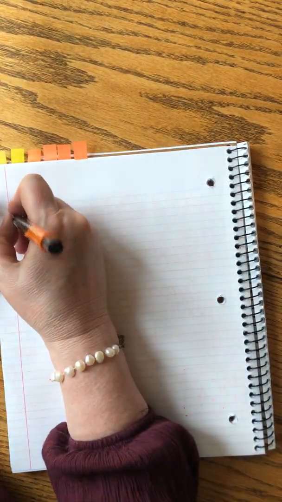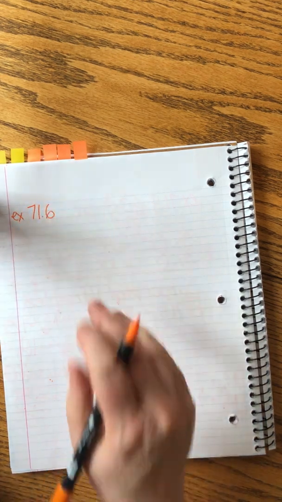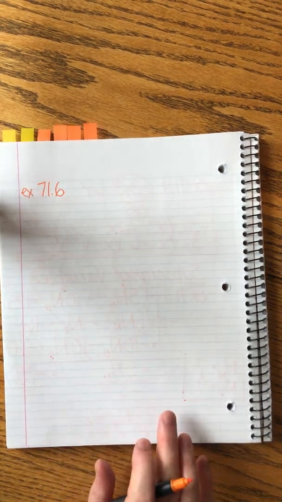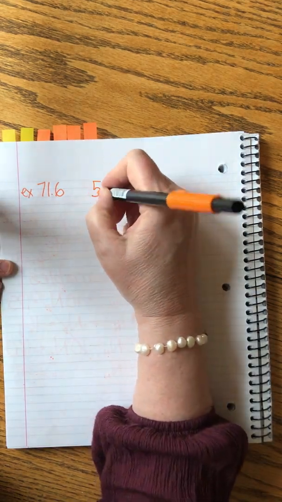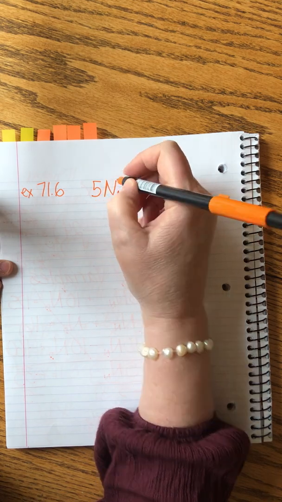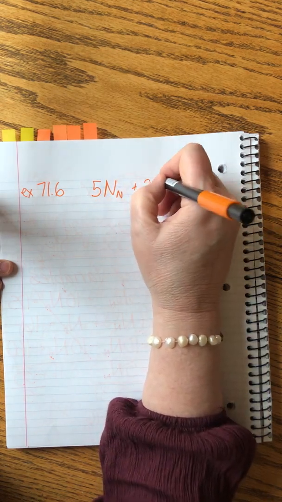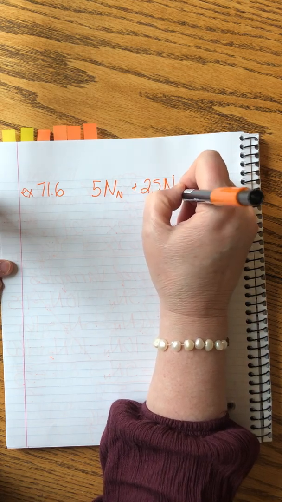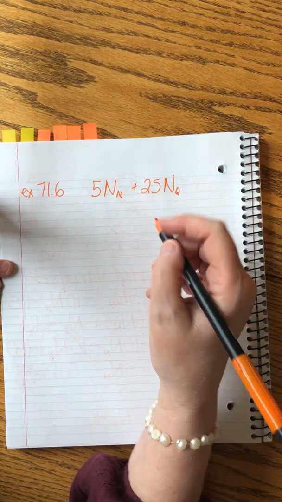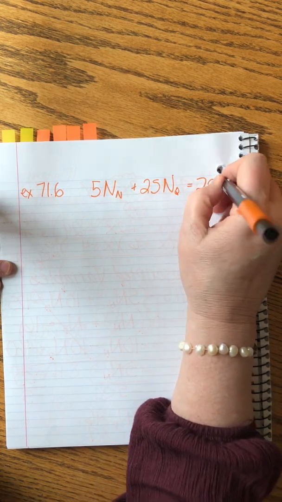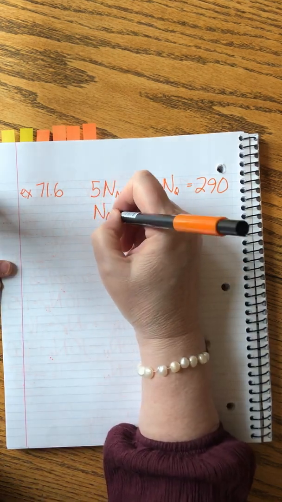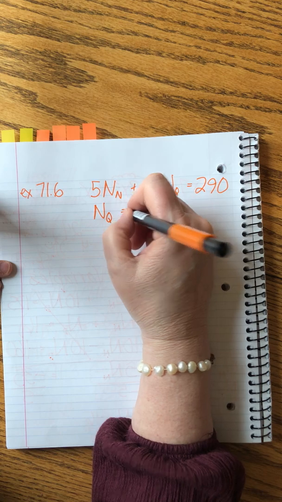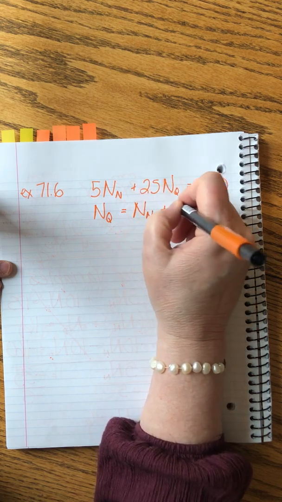71.6. Use substitution to solve. Okay, so John's going to mix it up for us. And same thing, 5 times the number of nickels plus 25 times the number of, oh look, it's a Q, quarters. We're going to be doing some coin problems. Okay? And then number of quarters equals the number of nickels plus 2.